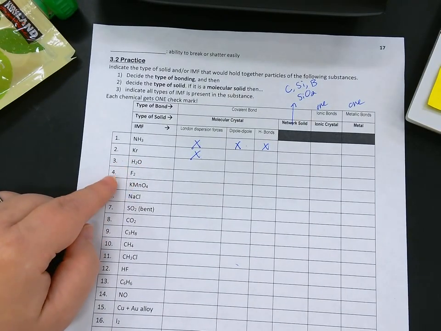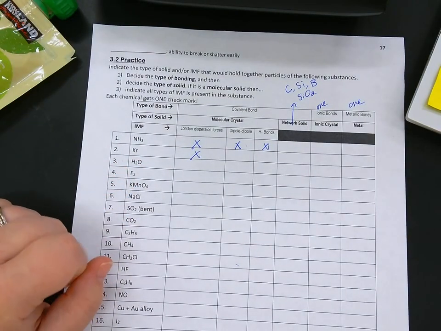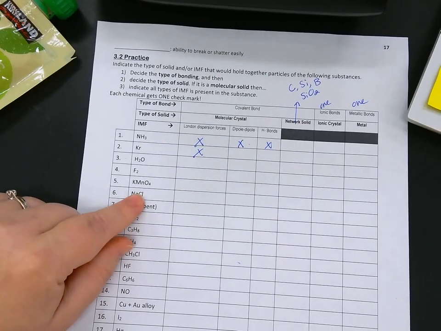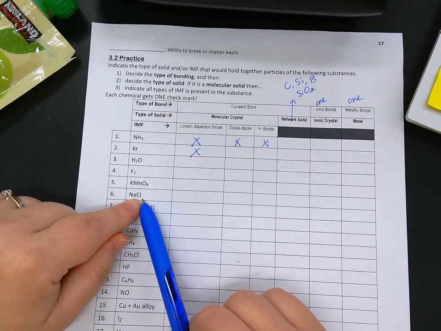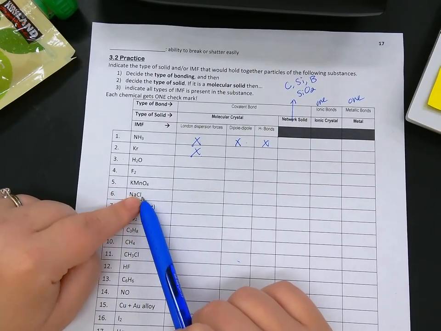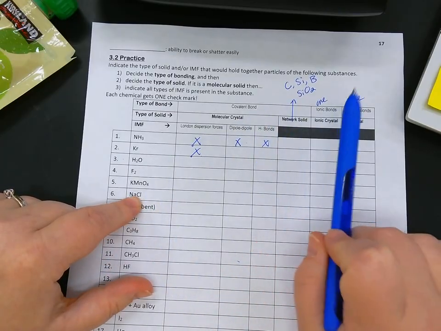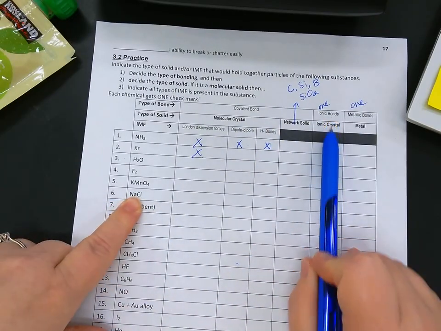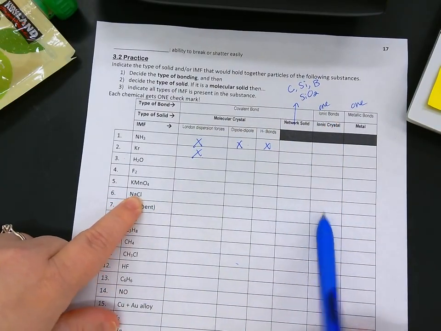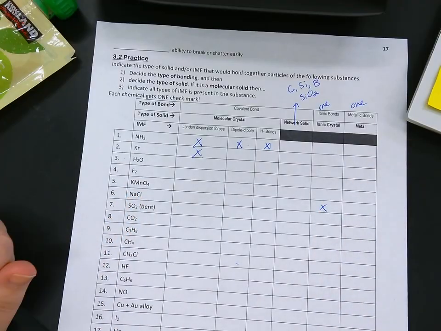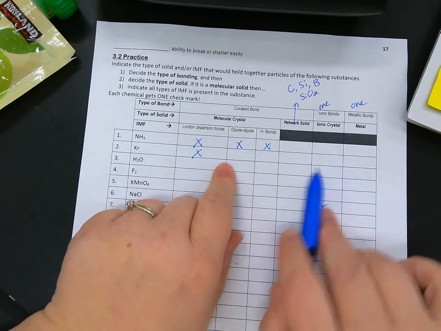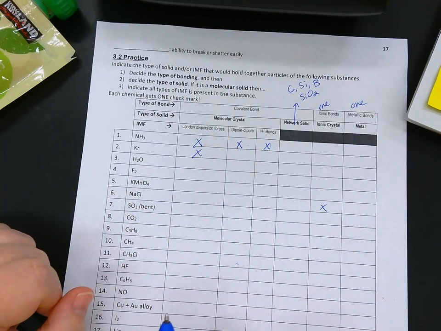All right, we'll do another one. I'm going to come down here. Let's do NaCl. So sodium and chlorine, we've got metal and non-metal. So that is going to take us to our ionic column because we have metal, non-metal, and we're just going to check that box. That's all you need for those. So it's like a little decision tree situation that we're figuring out for these.